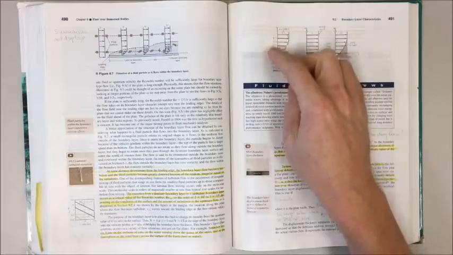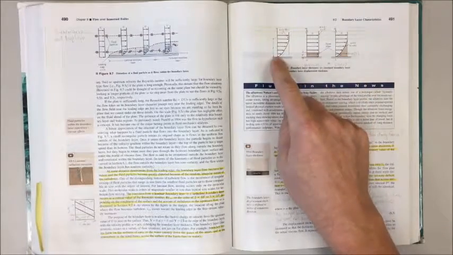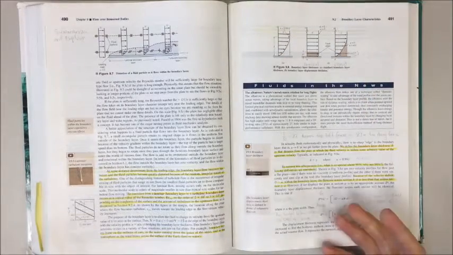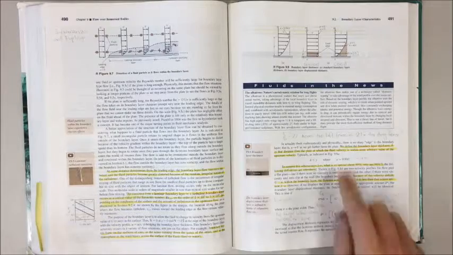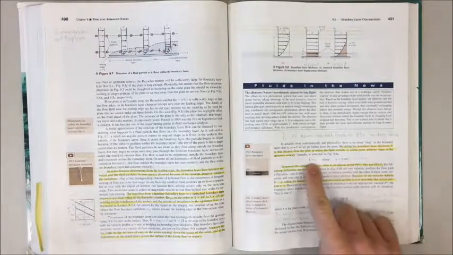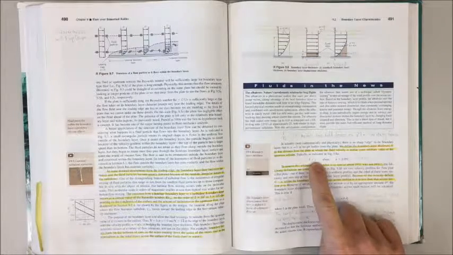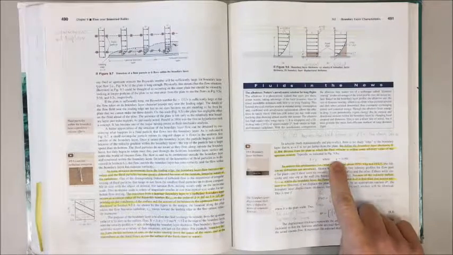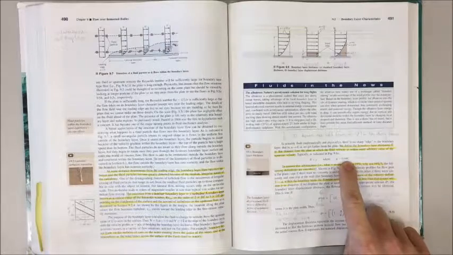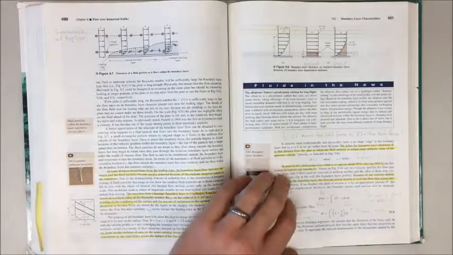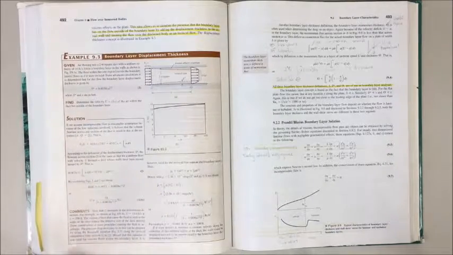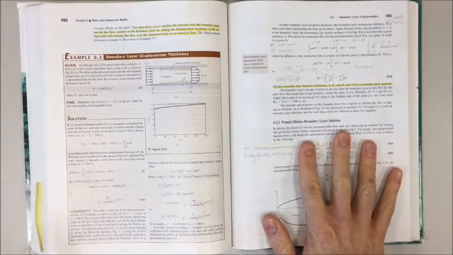So the vertical distance over which this happens is the boundary layer thickness. And so we can say that the boundary layer thickness is the y-coordinate at which the local velocity recovers to 99% of the free stream velocity. And again, we're going to sort of skip over this stuff, and we're going to come to here.